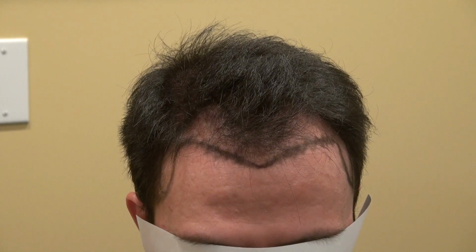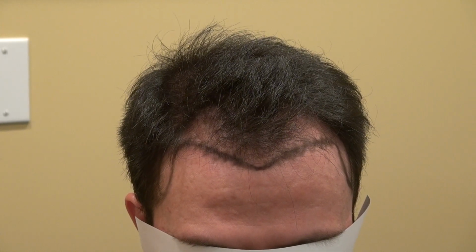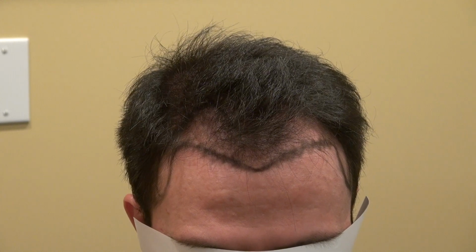And this is the art of hair transplant. We'll be attempting at least 2,500 hair grafts on this client.